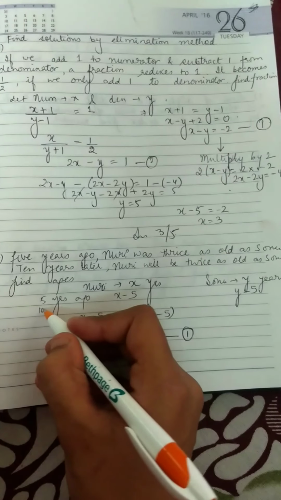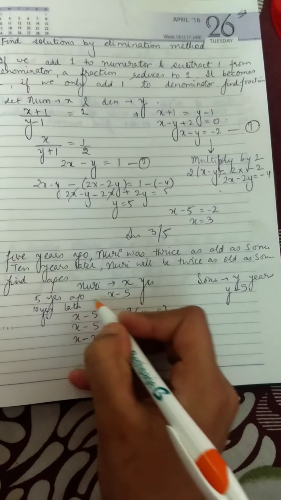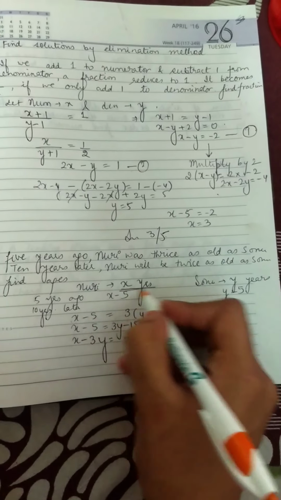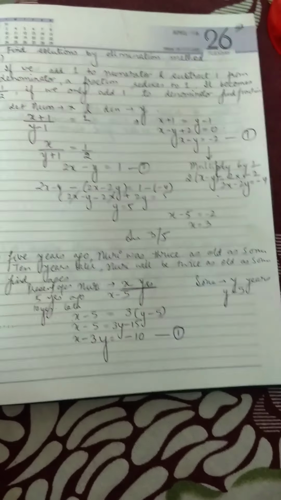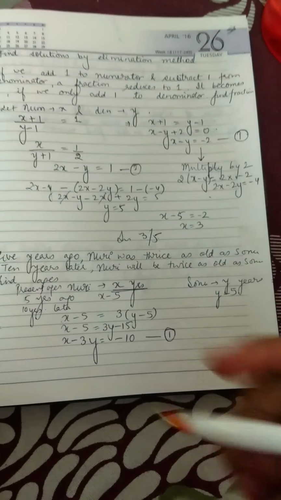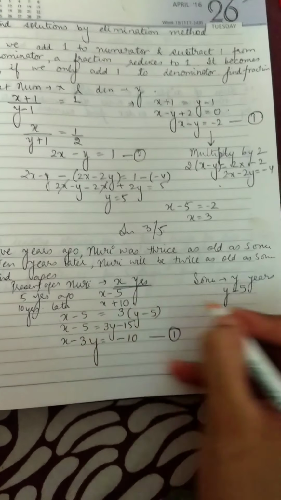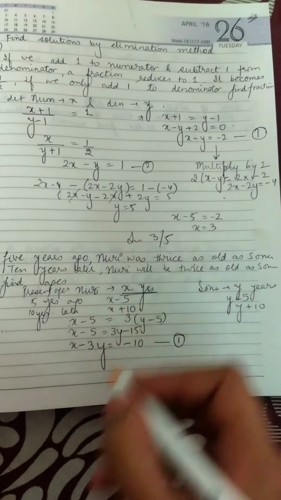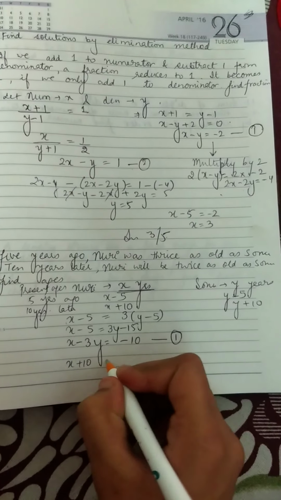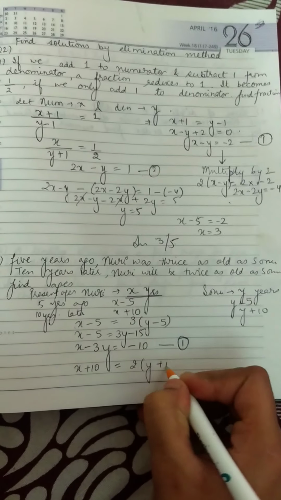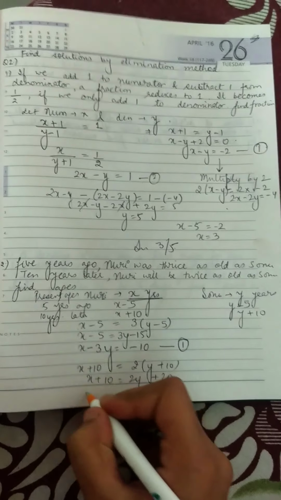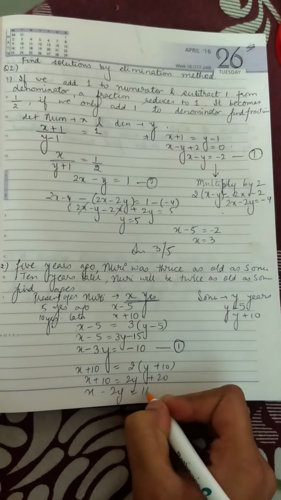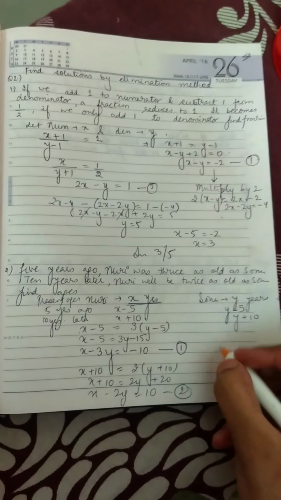10 years later, the 10 will be added to the present age. Here write present ages. Always suppose the present ages be x and y. So x + 10 and y + 10. Nuri will be twice as old as Sonu. So x + 10 is equal to 2y + 20. So x - 2y is equal to 10. So what we'll do is subtract 1 minus 2.